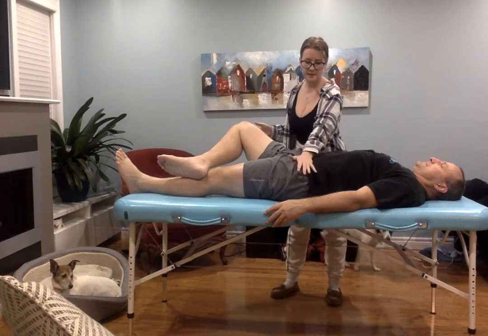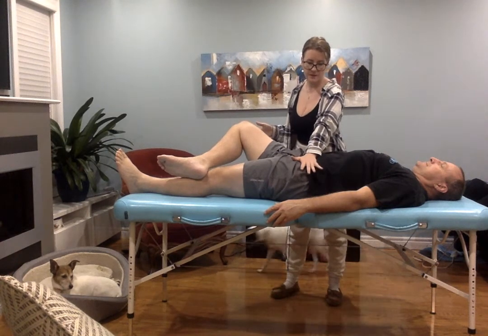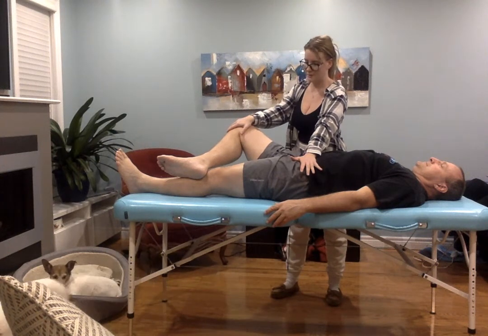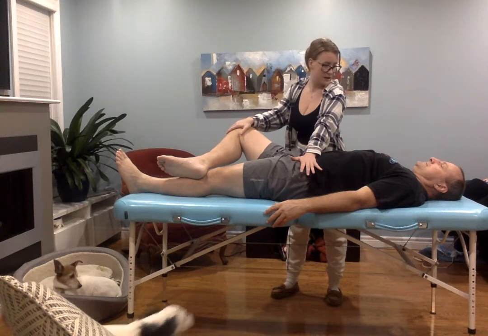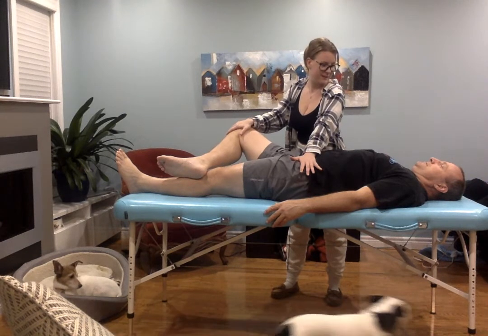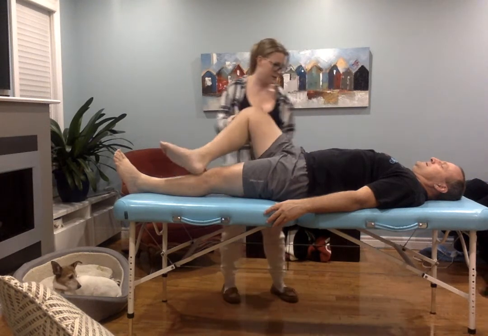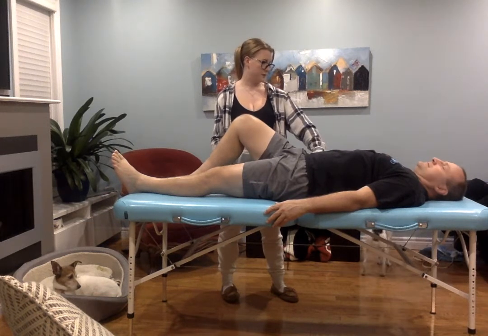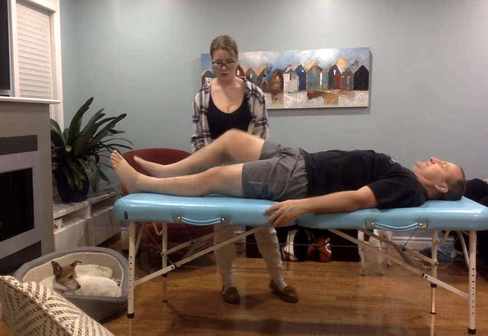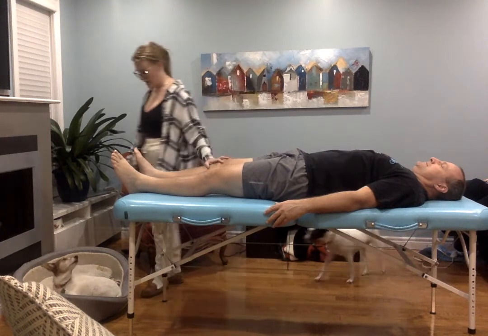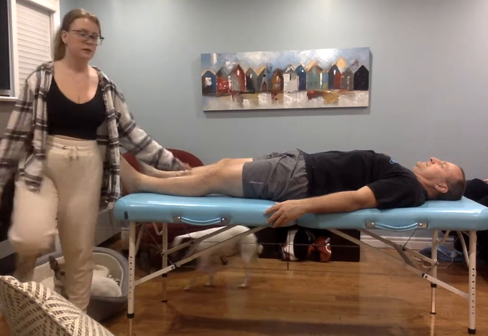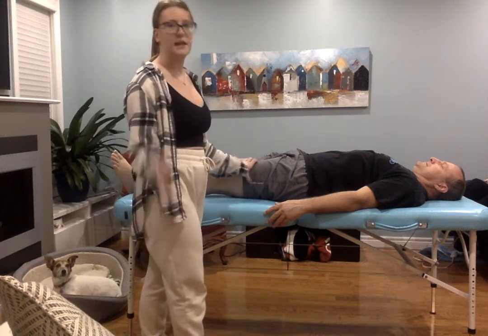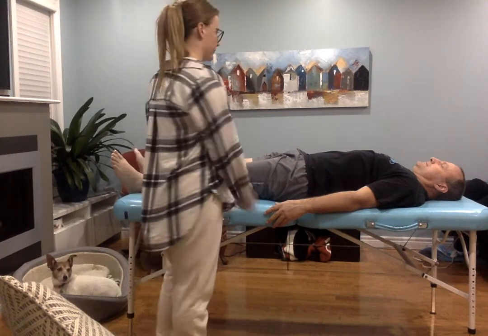Now I'm stabilizing the other side of the pelvis at the ASIS, and I'm just applying a little bit of pressure on the medial aspect of the knee. Do you have any pain there? Yeah. Where's your pain? In my thigh. In your thigh? Okay, so nothing at the front of your hip though? No. Okay. So I've gotten a baseline for his pain and range of motion on his non-affected side, and now I'm going to go to his affected side and get more information.